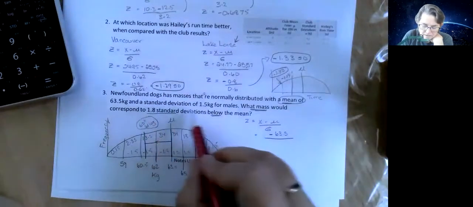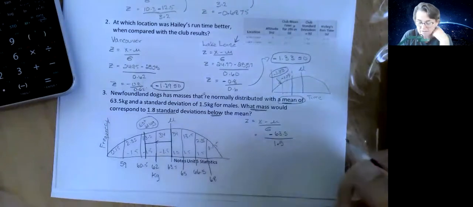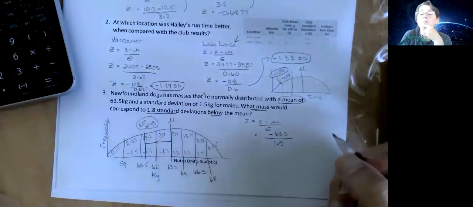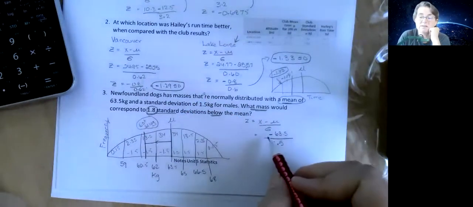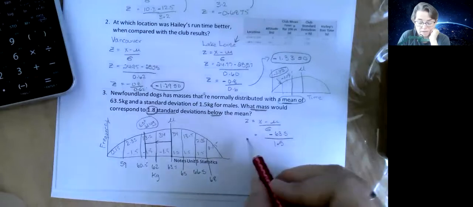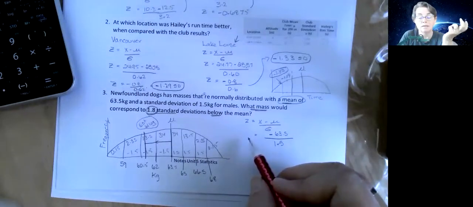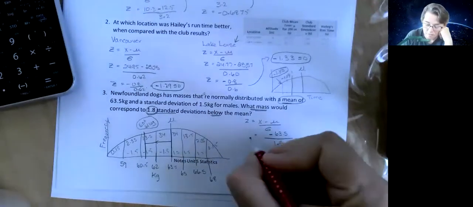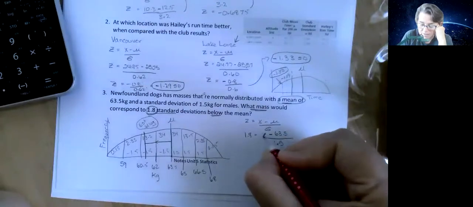And it says a standard deviation of 1.5, so that's sigma. Now, I have one more number left. It's 1.8. Is that the mass of the dog or is that the z-score? Well, I would hope you would think that that can't be the mass of the dog. So 1.8 must go here, and then this must be our variable.